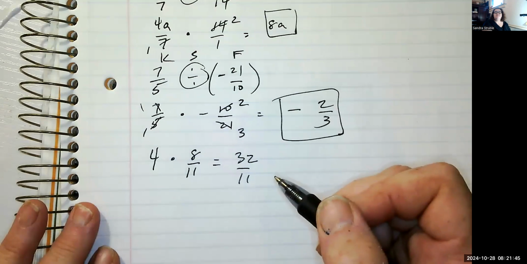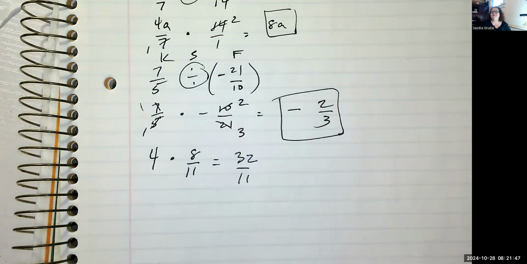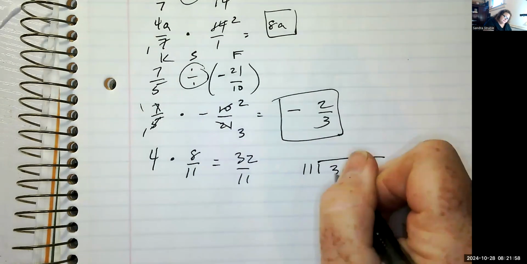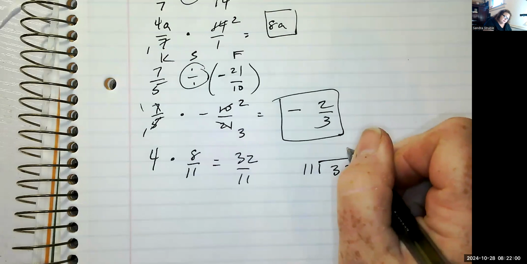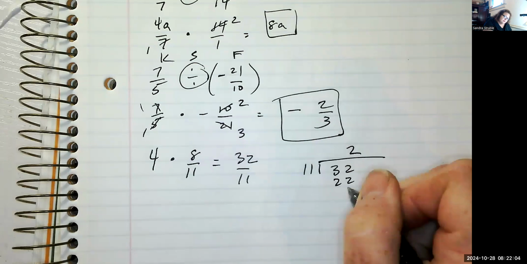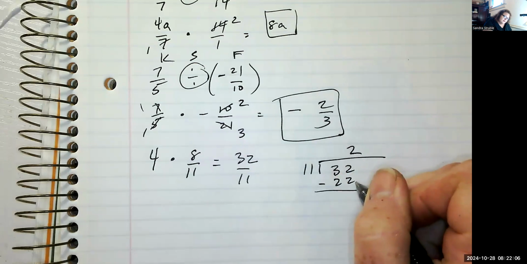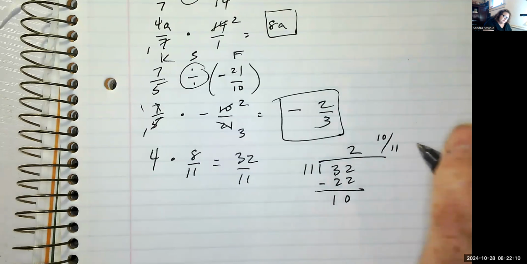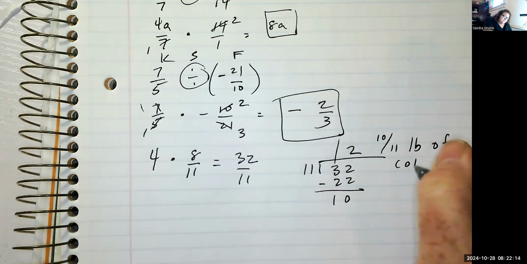We need to make this a mixed number, because I'm not going to walk into Tops and say I need 32/11 pounds of cold cuts. They'll look at me like I'm crazy. So I'm going to divide 11 into 32. Well, 11 times 3 is 33, so it only goes twice. 2 times 11 is 22. And that leaves me with 10. So 2 and 10/11 pounds of cold cut.